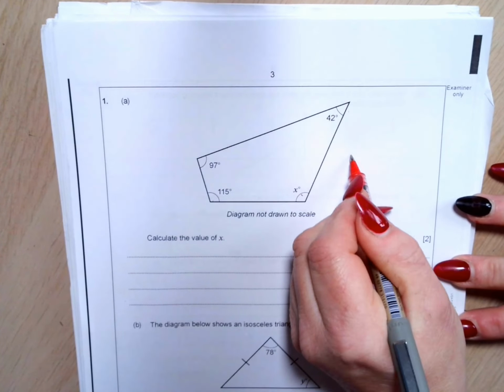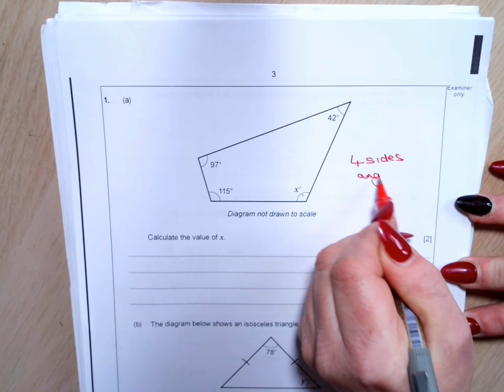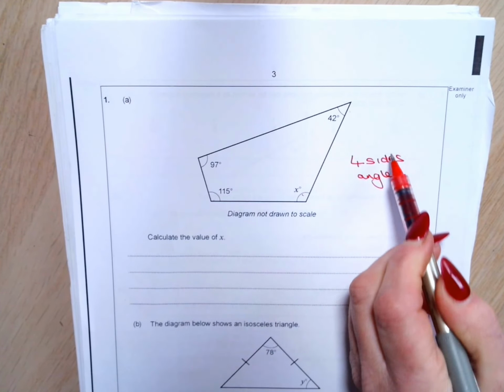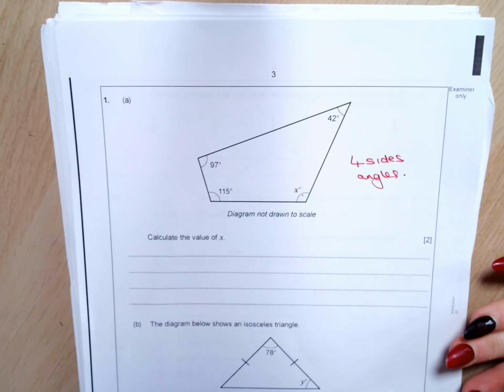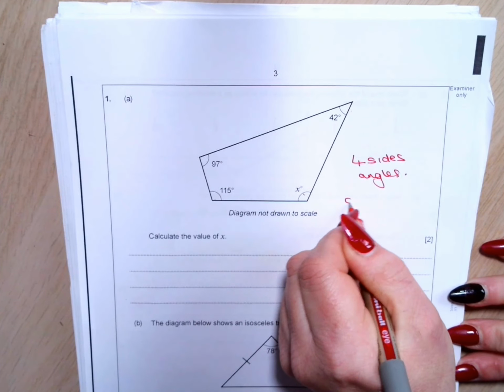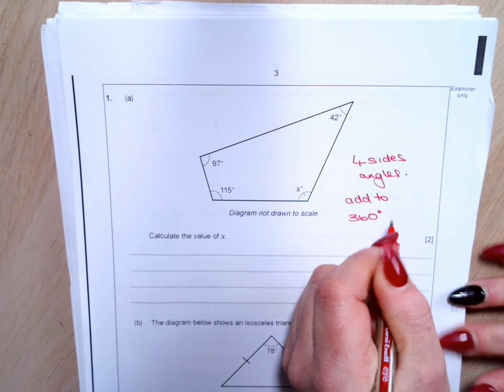Okay, so we have a shape that's got 4 sides and it has angles. What do we know about the angles in a 4-sided shape? Right, there is a rule. Now I can tell you that they add to 360 degrees. Most people will probably remember that one.